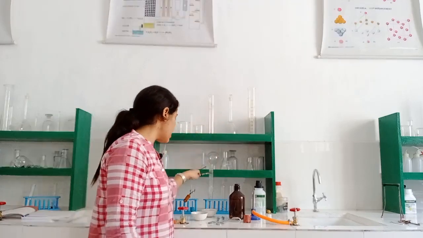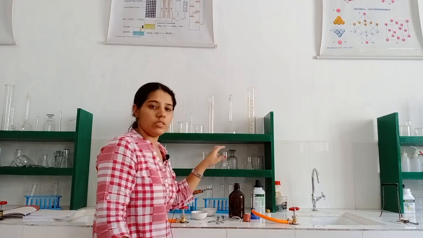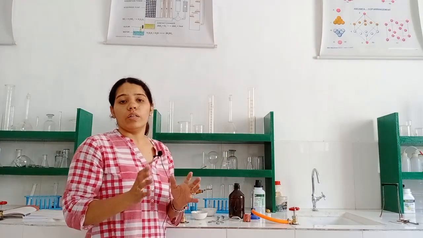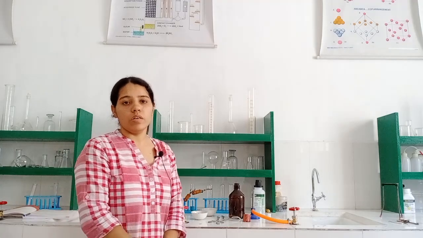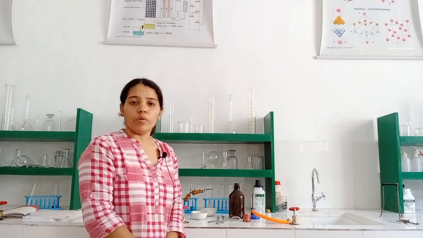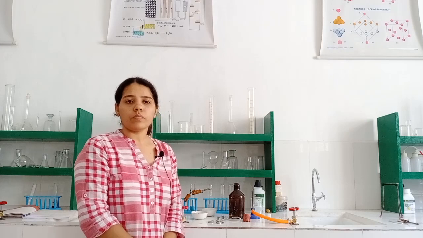So these are the two experiments of displacement reactions, which show how a highly reactive element or substance is able to displace a low reactive substance. So I hope you all can understand now what displacement is.